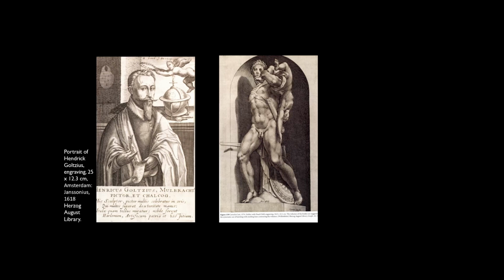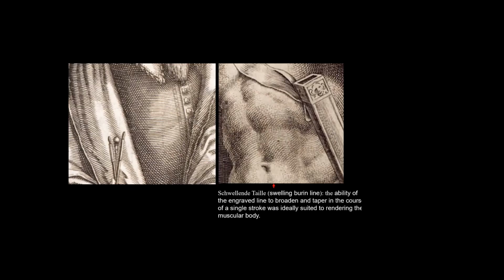And many new techniques were introduced to advance the development of printmaking toward naturalism, like the one on your right. The old school is the one on your left, more rigid, and this kind of use of curved lines to depict the contour and the shadowing on the right is more like a new technique after the 16th century.